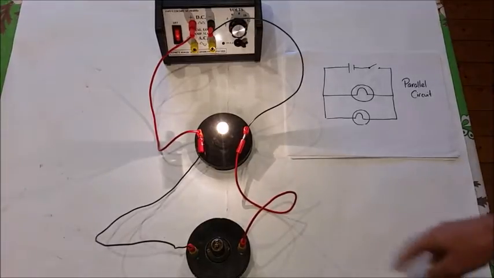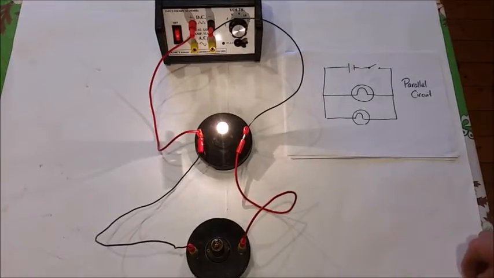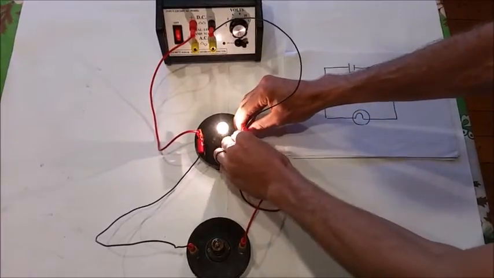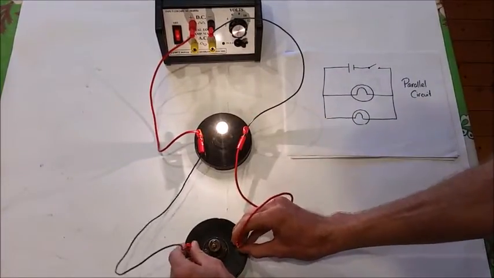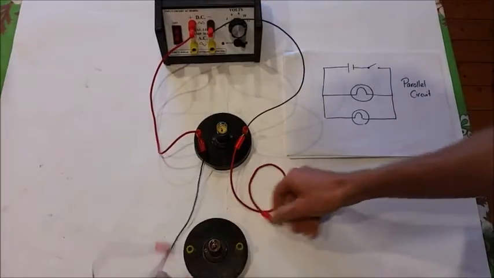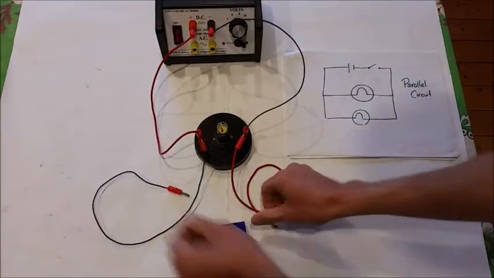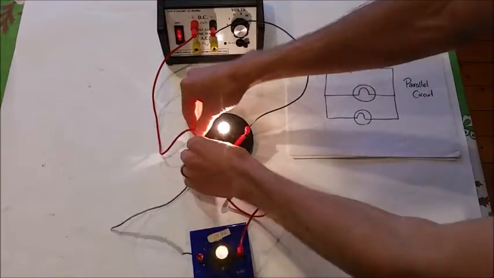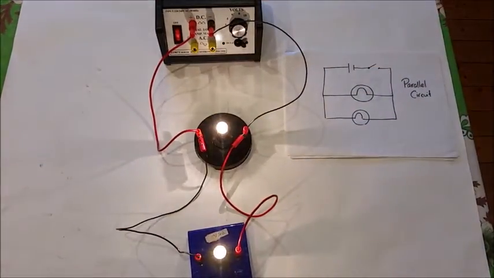As you can see here, one of our globes isn't working. So if that ever happens, we just need to find the component that's not working. Have a little bit of a fiddle with the wires. And there we go, we've got it working.